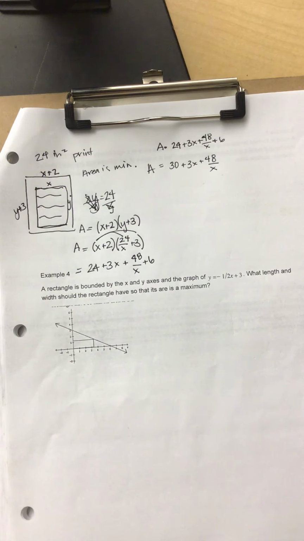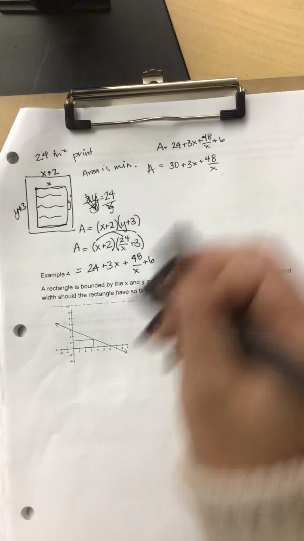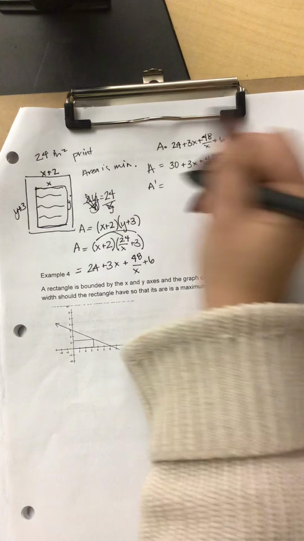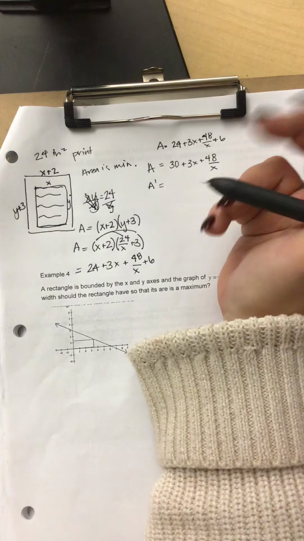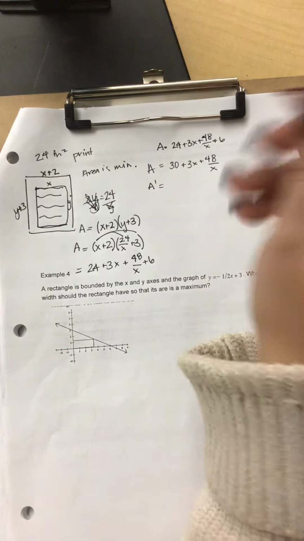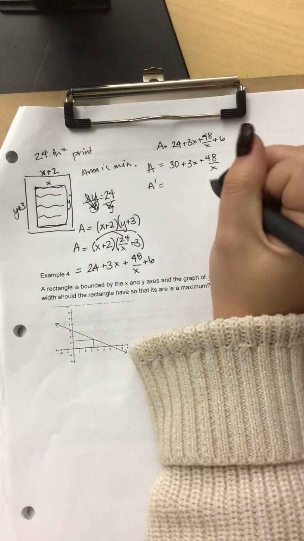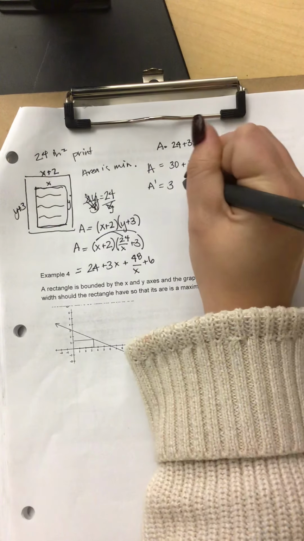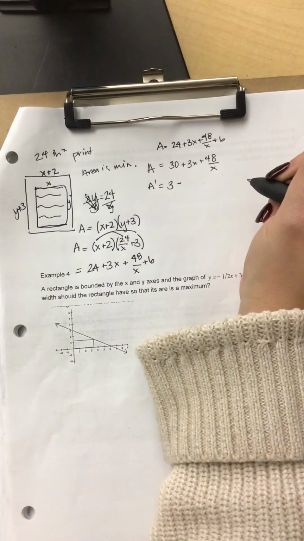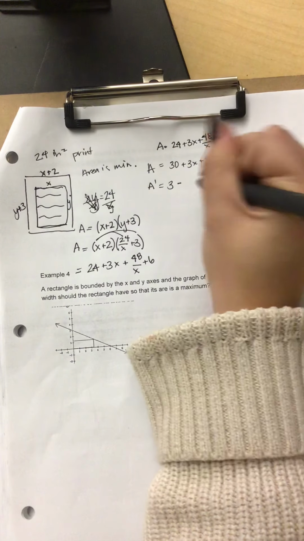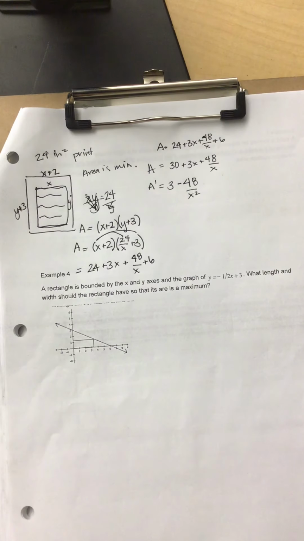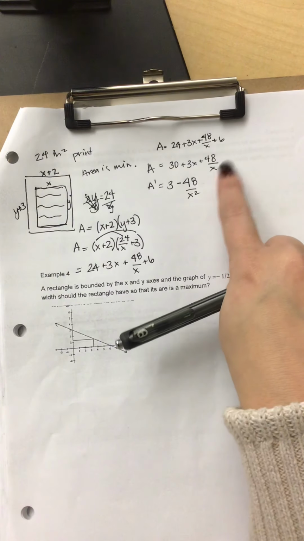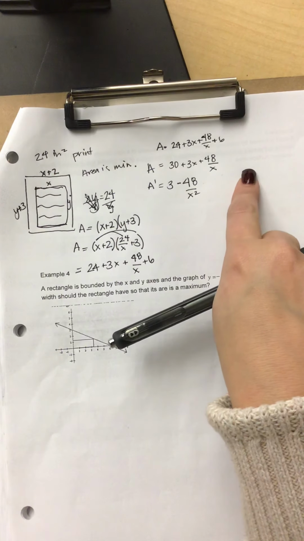Now what? Take the derivative. Remember, these are all max and min problems. To find max and mins, you take the derivative, set it equals 0, sign chart. So, let's take the derivative. What do you get? 3. What is it? Oh, 48. Right, because that's x to the negative 1. You distribute the negative 1, minus 1 is negative 2.